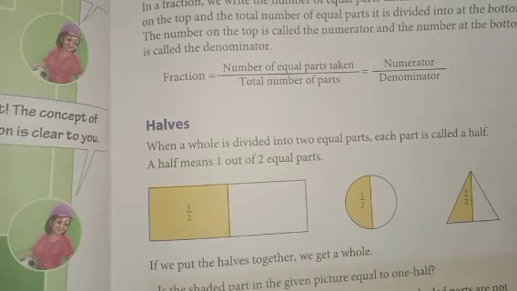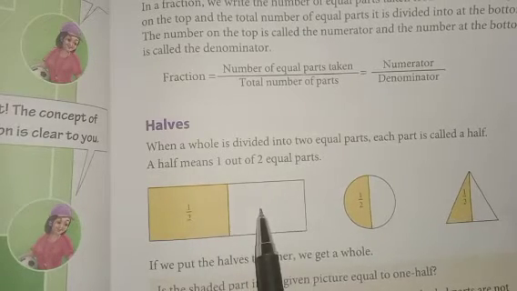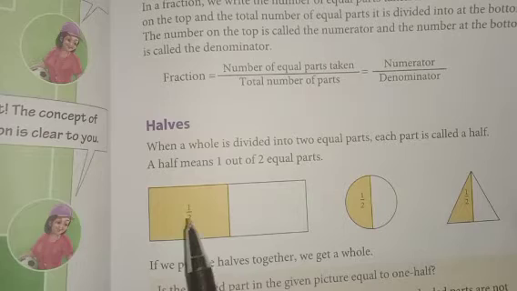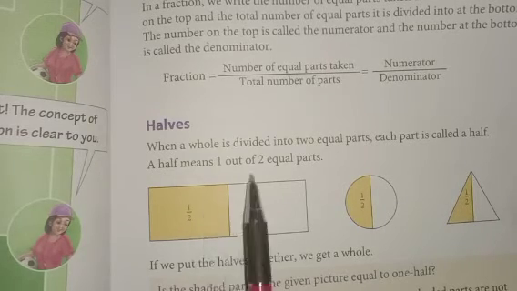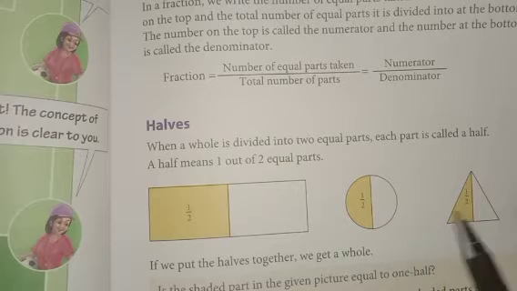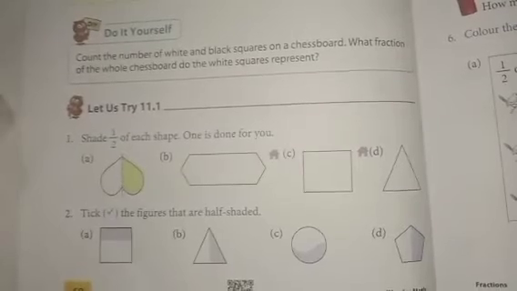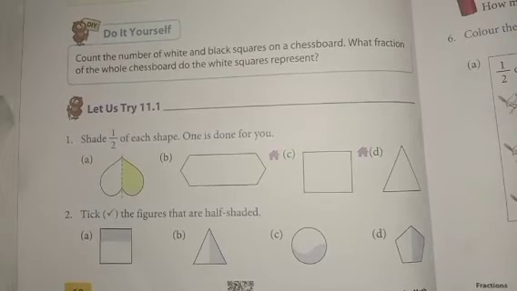So how will you write the fraction? Here one portion is shaded. There are a total of 2 parts. We write 2 as the denominator and 1 portion is shaded. So it is 1 by 2. In the same way, here the circle is also divided into halves. This is also a half.